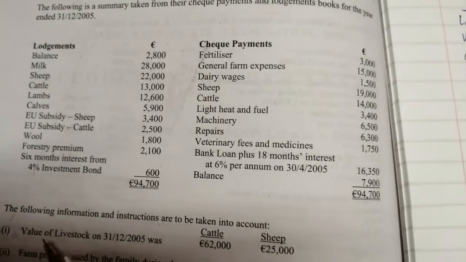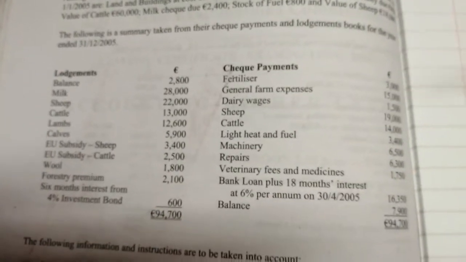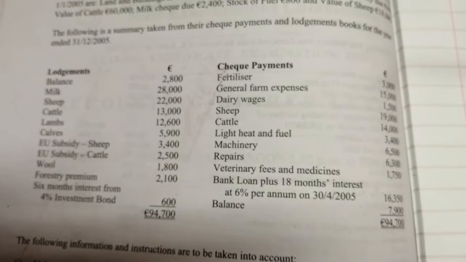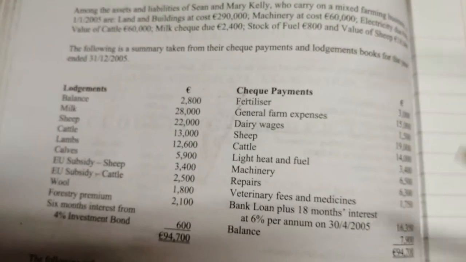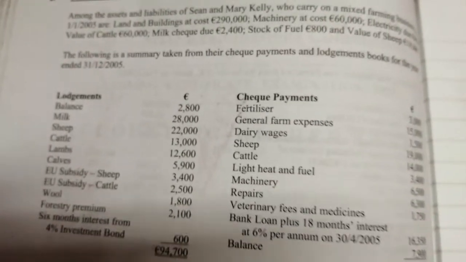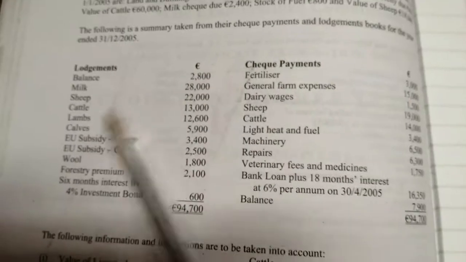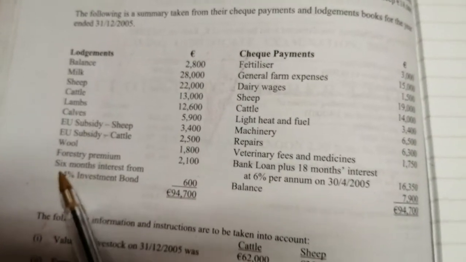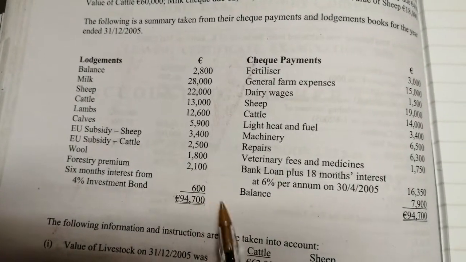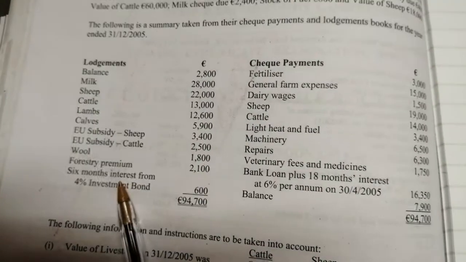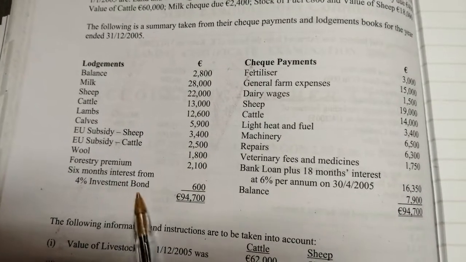Okay, so one other thing then that isn't shown inside here, but that you must always look out for, is whether or not the business, the farm, had any investments. So whether they'd made some outside investments. So up here, if we were looking through here, there's no mention of investments. But if we look down through here, it says they were earning 6 months interest from a 4% investment bond, 600 euros. Now, if they earned interest from an investment bond, it means they must own an investment bond.